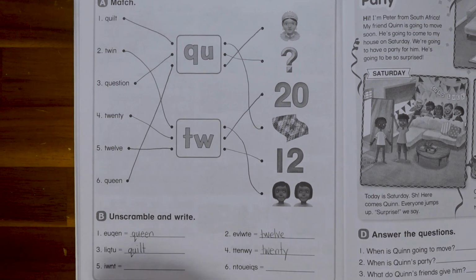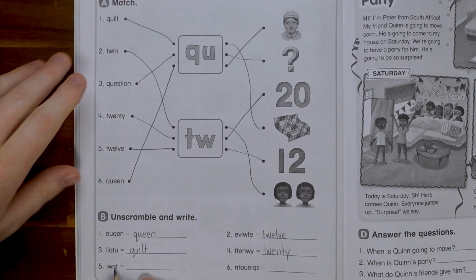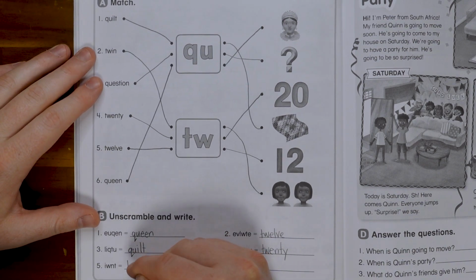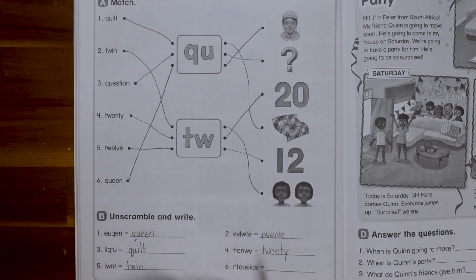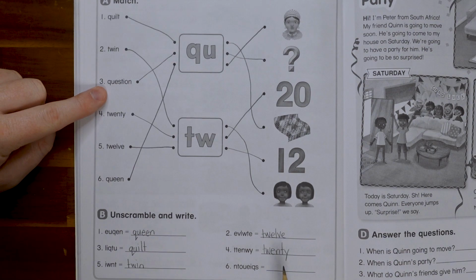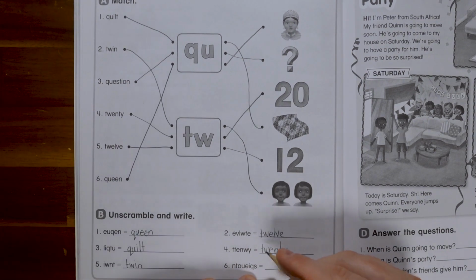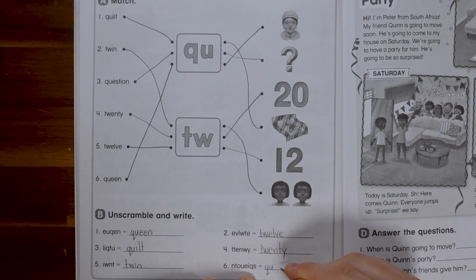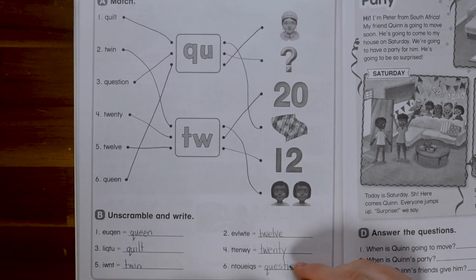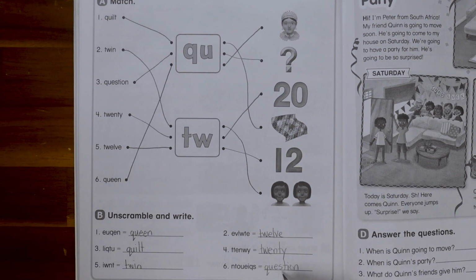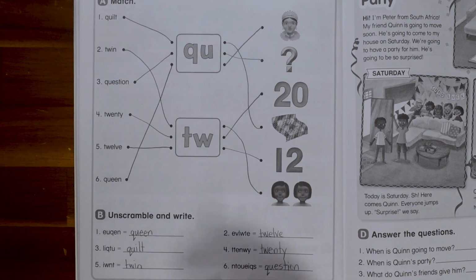Okay, and number 5, there's a TW and IN, so this is twin. Number 6, there's a QU here, and the last QU word is question, so I will write question. T-I-O-N always says shun.